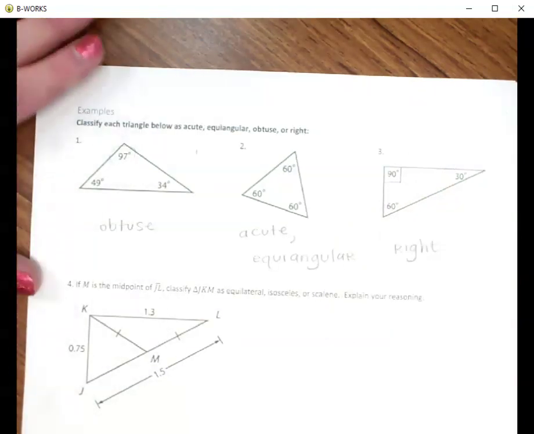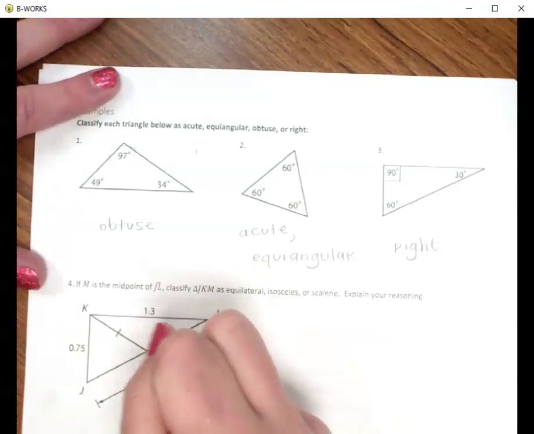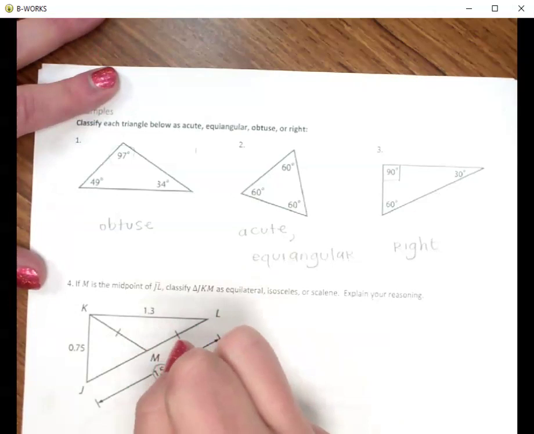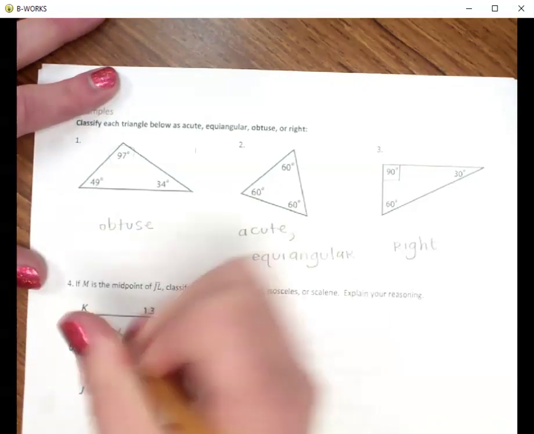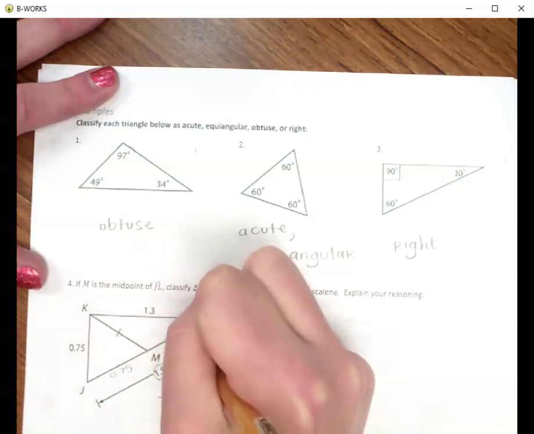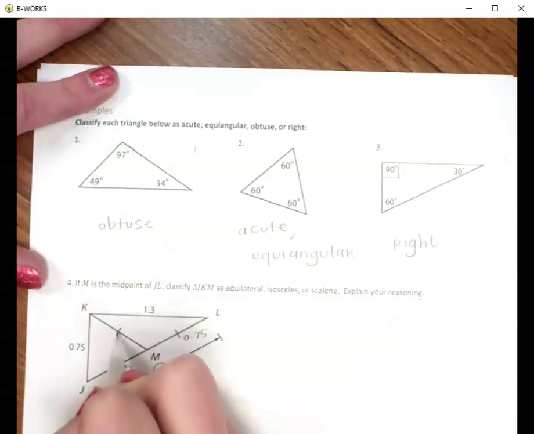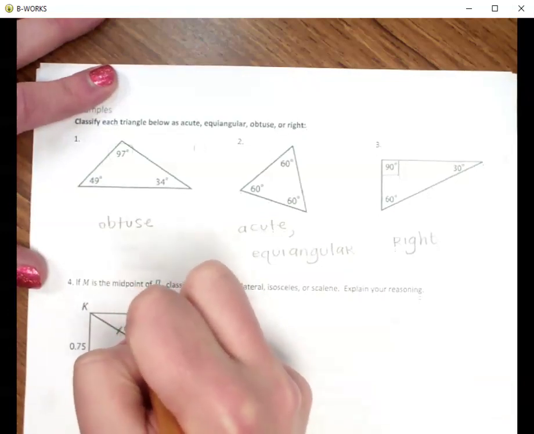Number 4, M is the midpoint of JL. So first thing I'm going to do, if M is the midpoint, I'm going to cut 1.5 in half. So this is 0.75, this is 0.75. And since these two are marked congruent, this side here is also 0.75.